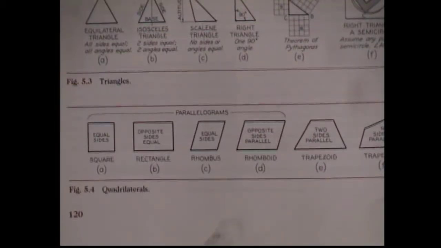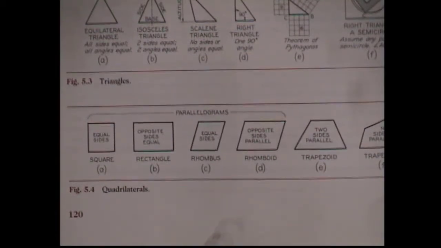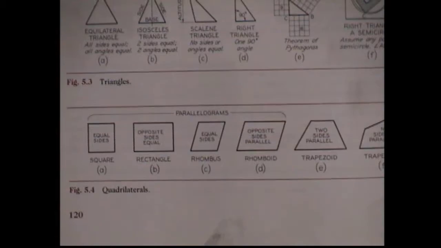So which one of these is a regular polygon? Out of those 4 parallelograms, which one of them is a regular polygon? Square. The square is the only one that's a regular polygon, because that's where all sides are equal and all angles are equal.